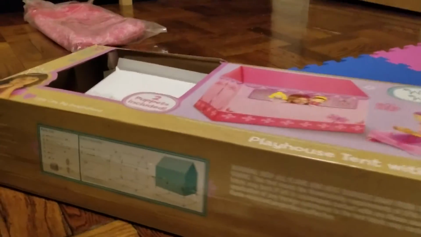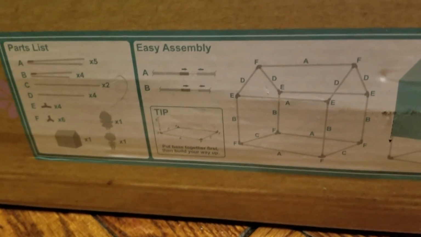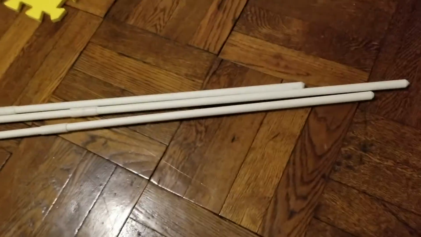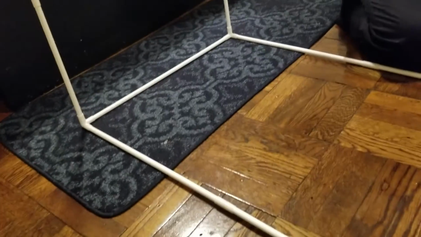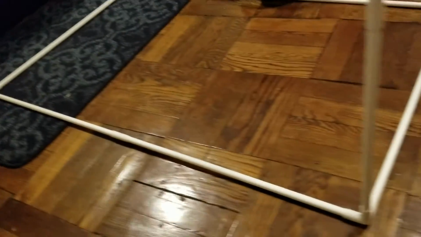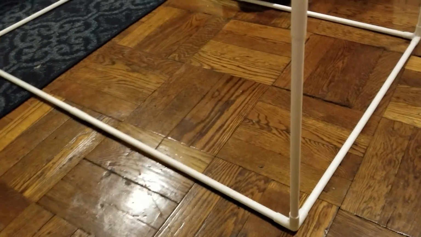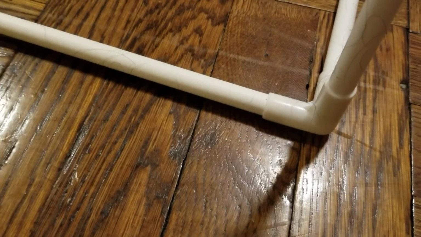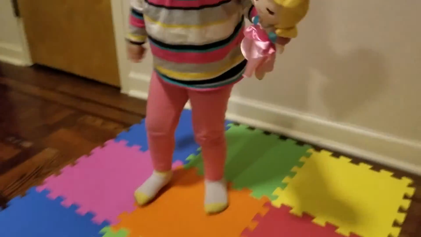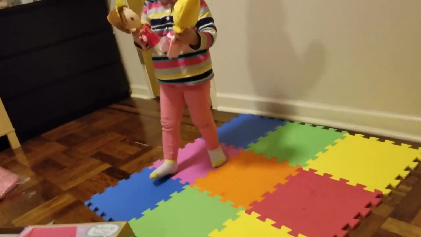Okay, now we have A, B, C, and D, and E, and F. Okay, this is A. The longest one is A. And then this short one is D. And these are E. And we are trying to make a playhouse tent. Okay, now we are trying to do some connectors. These are the connectors. This is E. And we will make a playhouse tent for puppets.